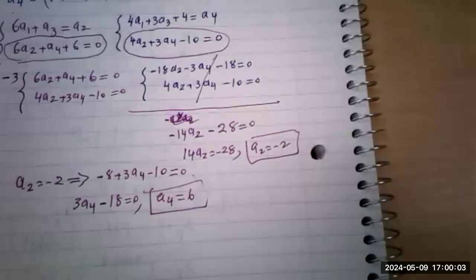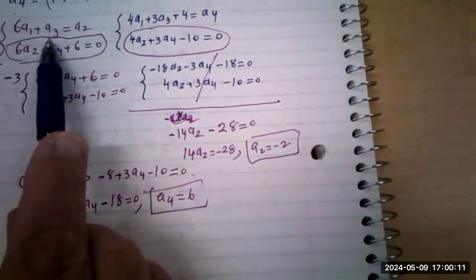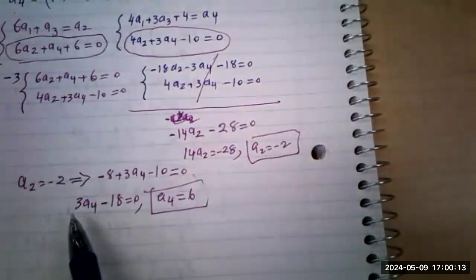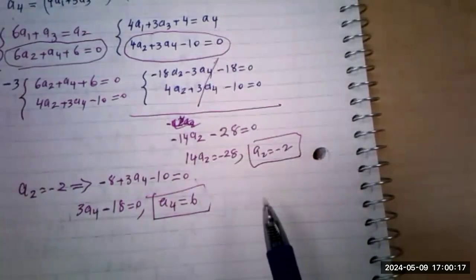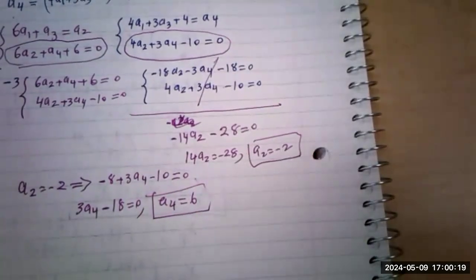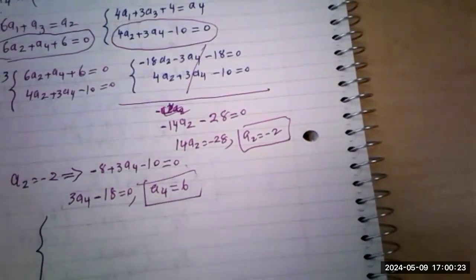Now go back and use the other two equations. The leftover equations that we have are these: A1 plus A3 equal to A2, and you already got A2. And this is equal to A4, and you already got A4. Then you can solve these systems and you're done.